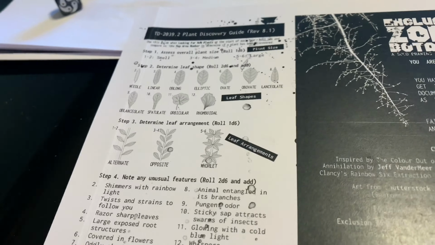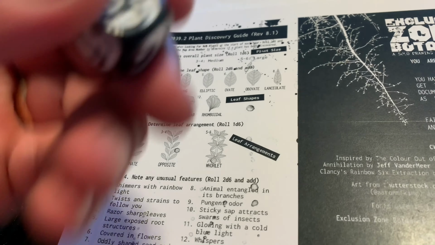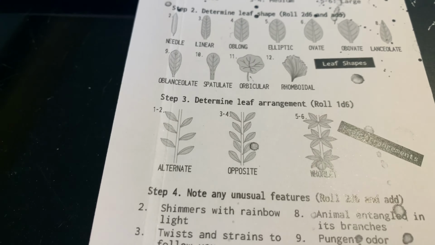All right, determine leaf arrangement. 1, alternate. Any special features? 7, oddly shaped seed pods.